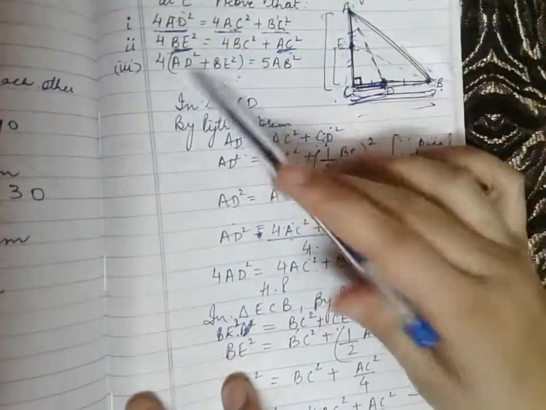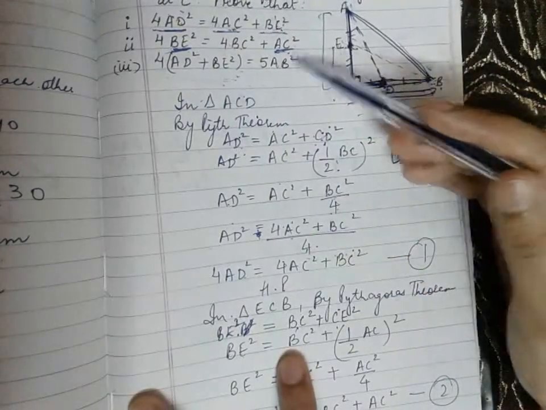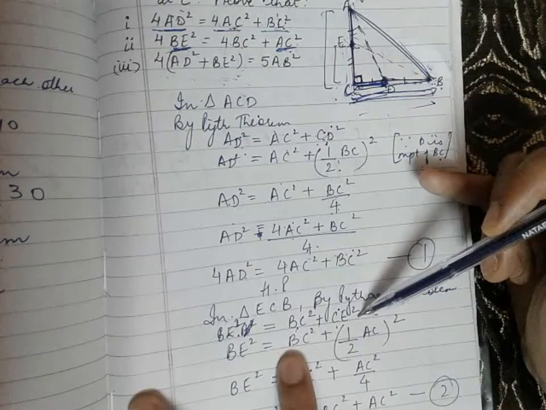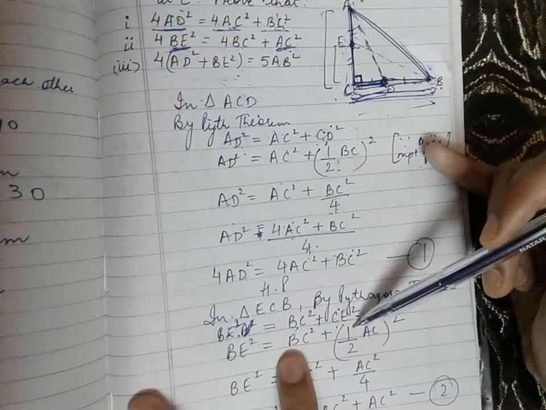So again see what we have got. I needed BE, I have got BE. I needed BC, I have got BC. I need AC, have I got? No, I have got CE. Is there any relation between AC and CE? Yes, there is a relation.